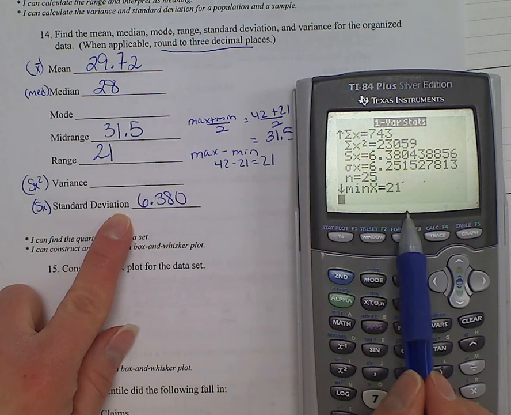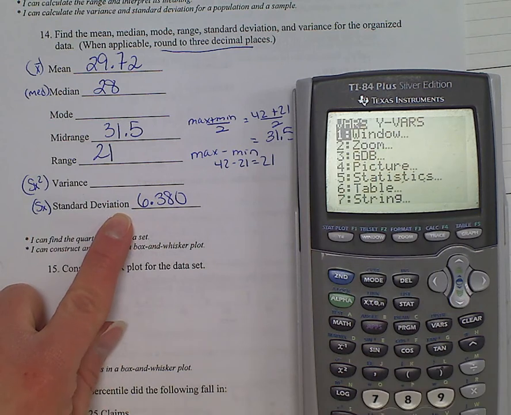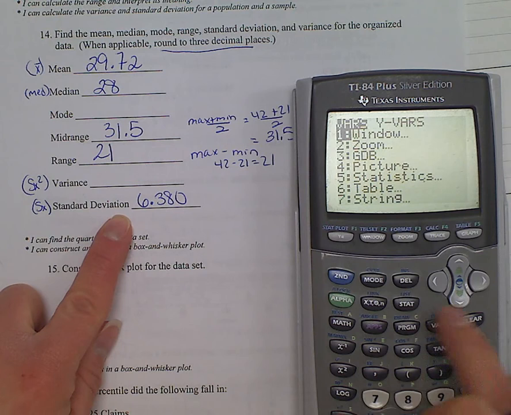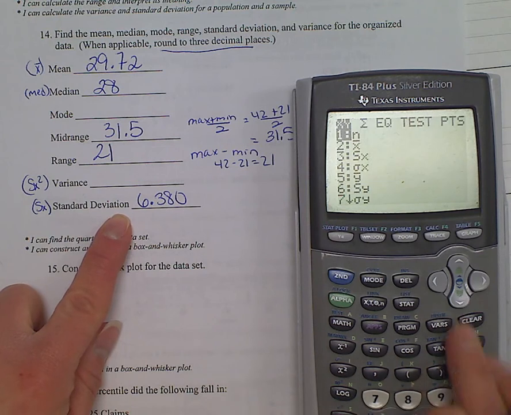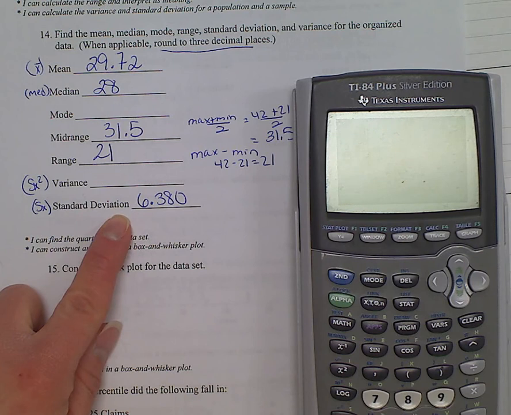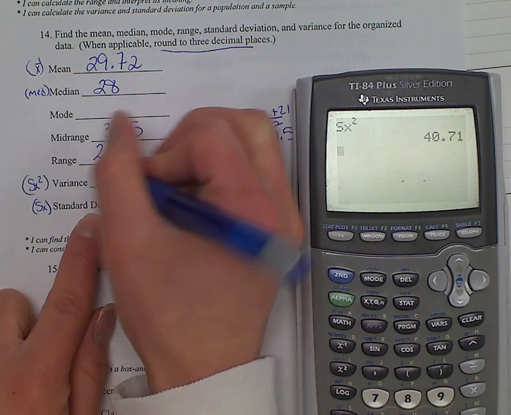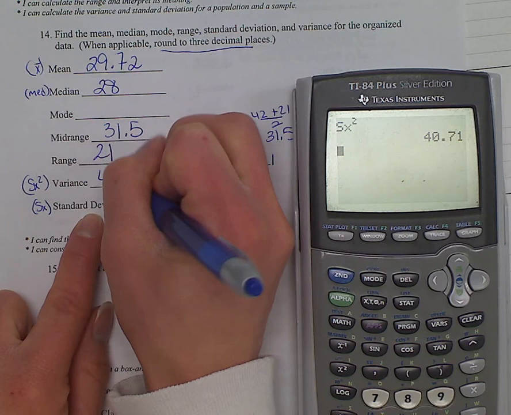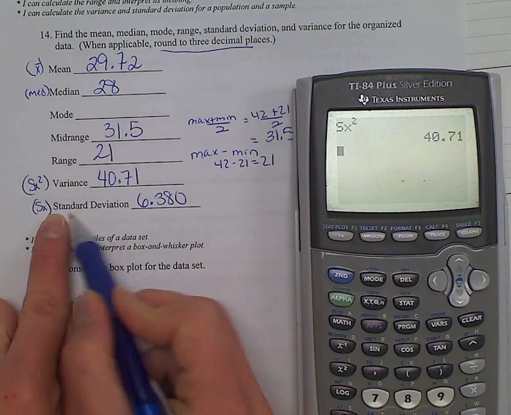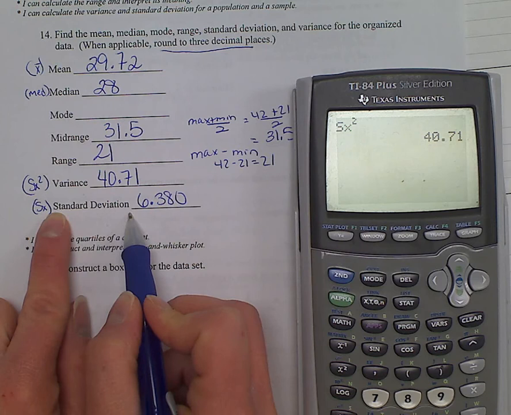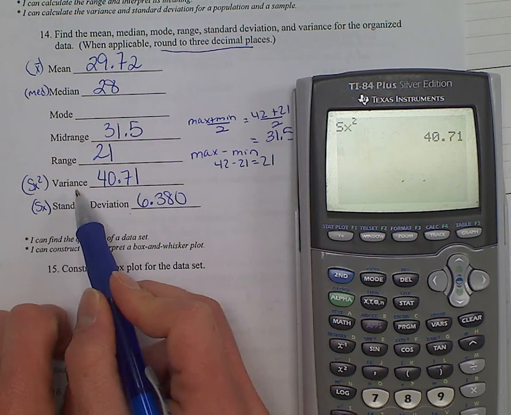Or you hit the variables key, go to the statistics menu, select the standard deviation, and square it. The calculator is going to automatically pull from the last standard deviation the one variable statistics calculated. Okay, so you do have to run the one variable statistics first before you calculate your variance.